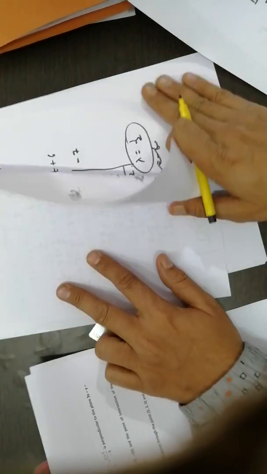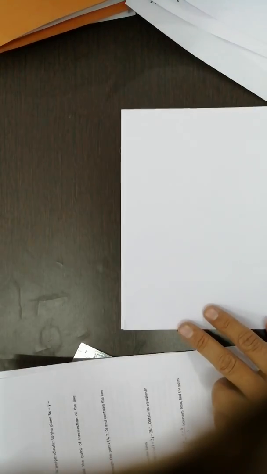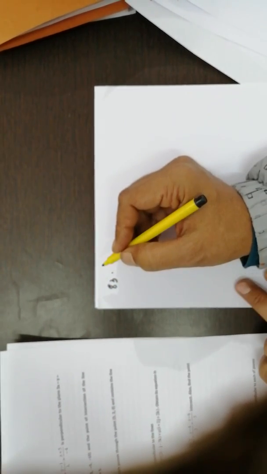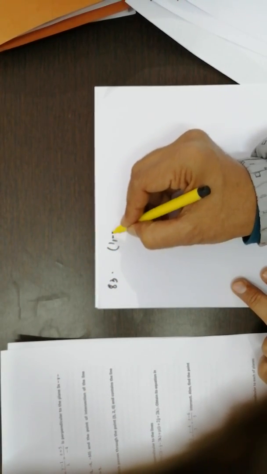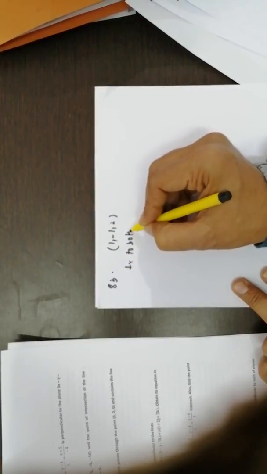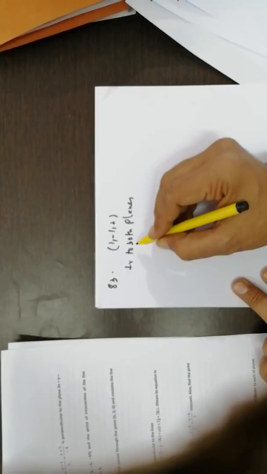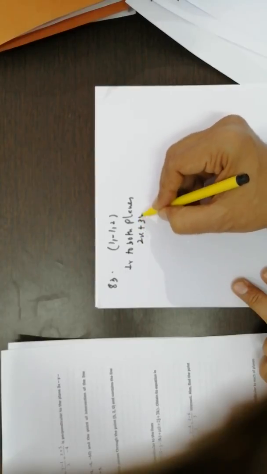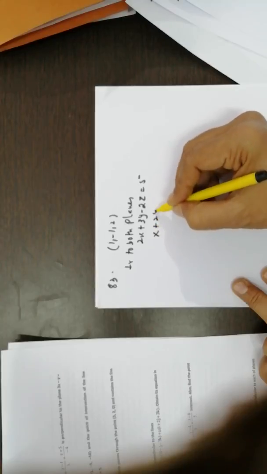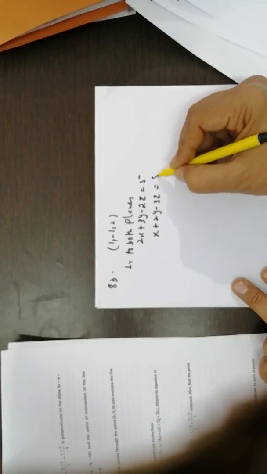Now we have one more question here, question number 83. Find the equation of the plane passing through (1, minus 1, 2) and perpendicular to both planes 2x plus 3y minus 2z is equal to 5 and x plus 2y minus 3z is equal to 8.